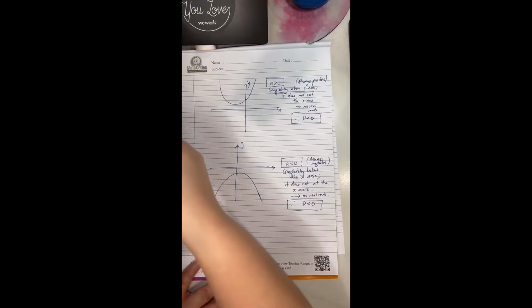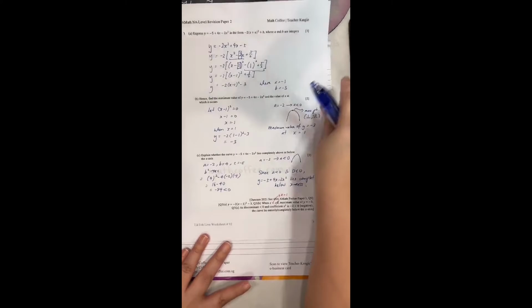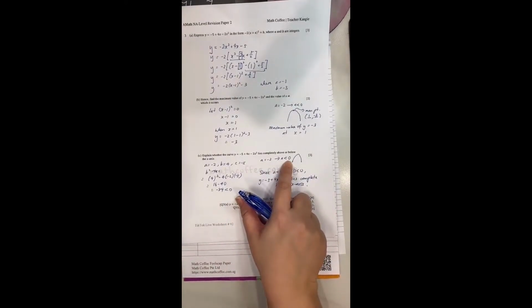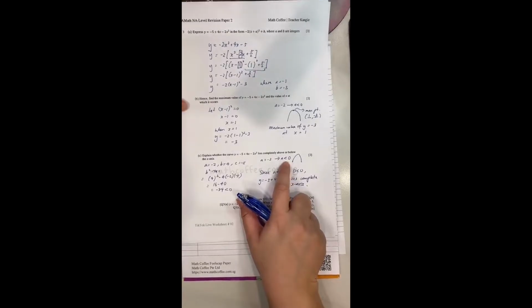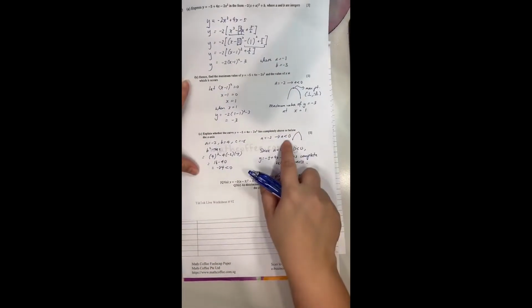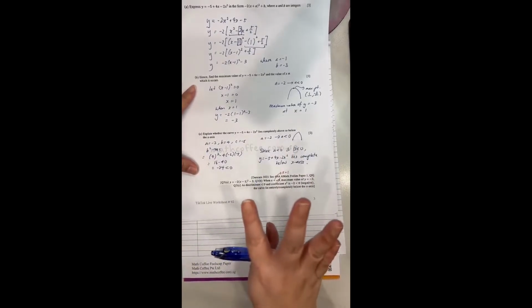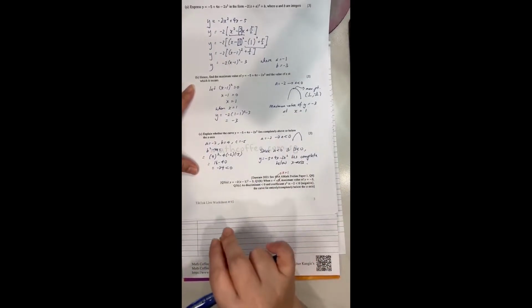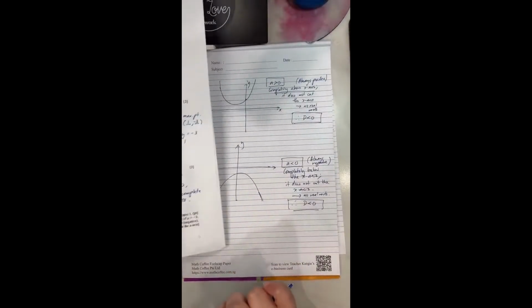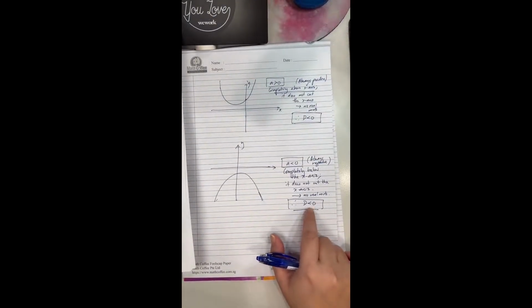So let's come back to here. In this question, first, I know that A is less than 0. A less than 0 only means that it's a sad face, but I haven't confirmed whether it is always below the x-axis. The only way to find out is to find the discriminant value.